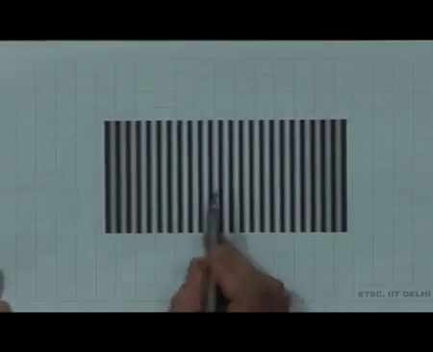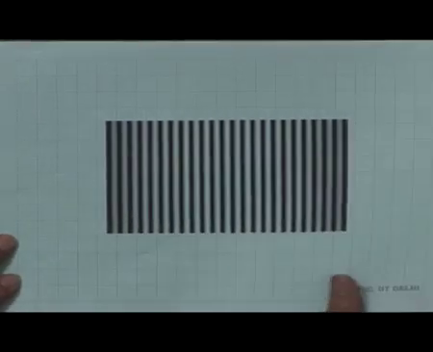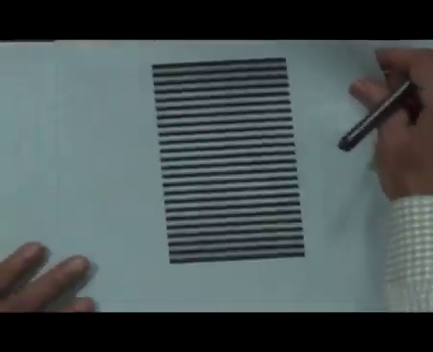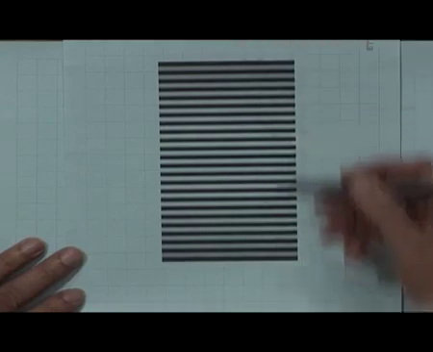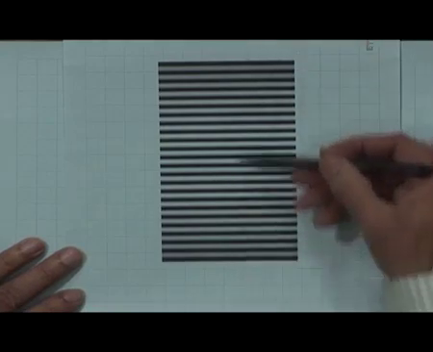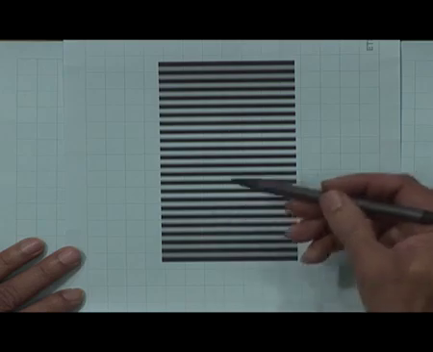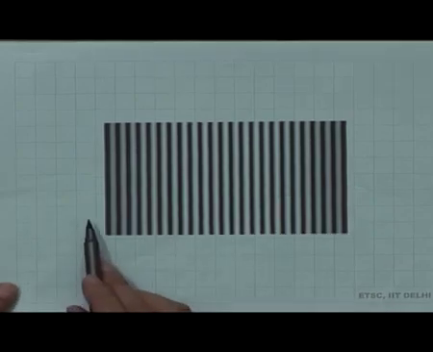Of course, this corresponds to two holes which are side by side. If we had the holes up and down, then we would get linear fringes in the vertical direction, along the x axis. But if we take the holes side by side, then we will get linear fringes like this.